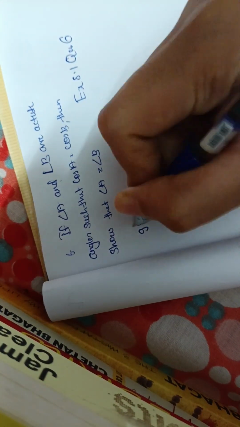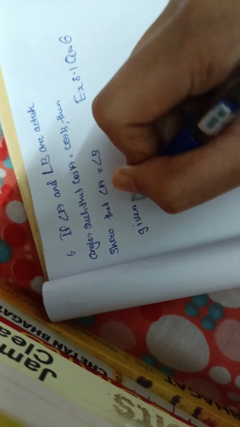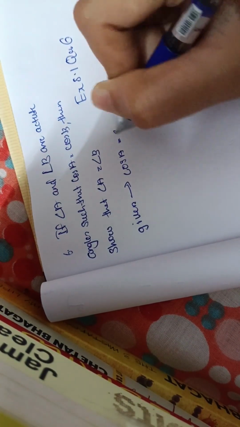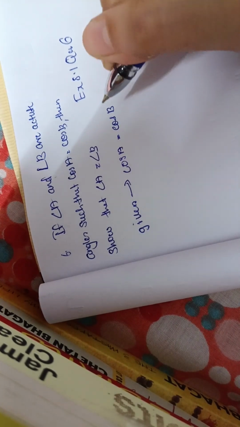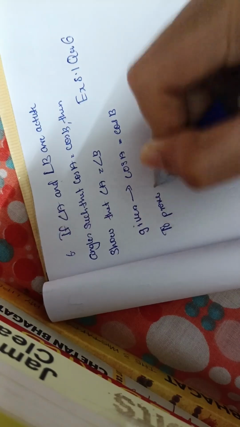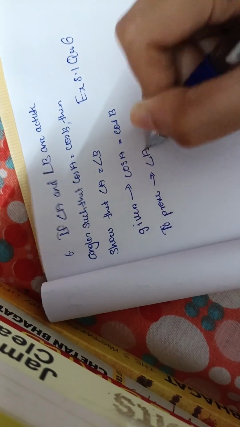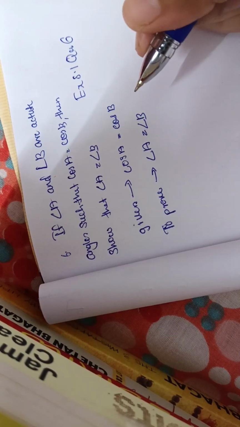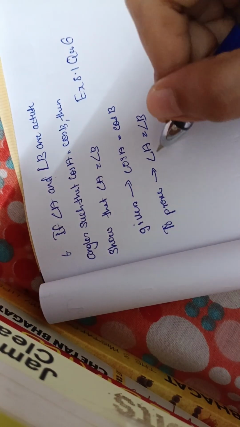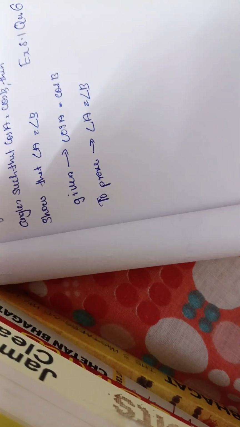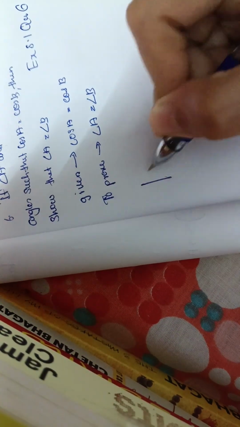first we have to write the given information. We are given that cos A equals cos B. We have to prove that angle A equals angle B. To show angle A equals angle B, first of all, we have to draw two triangles.